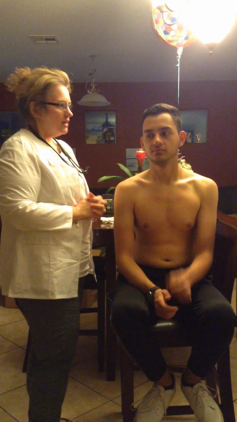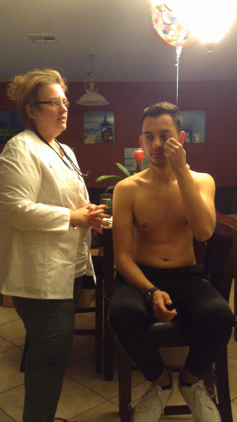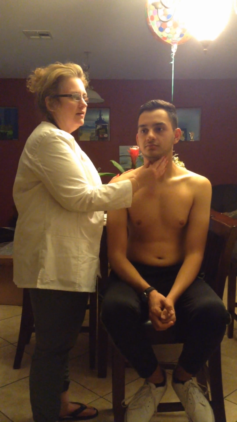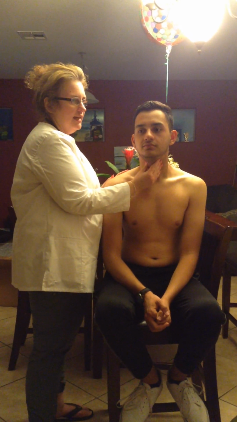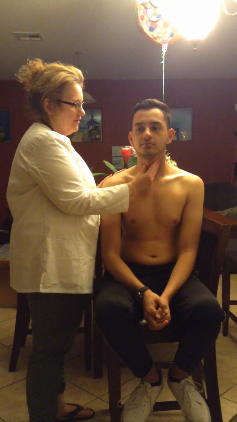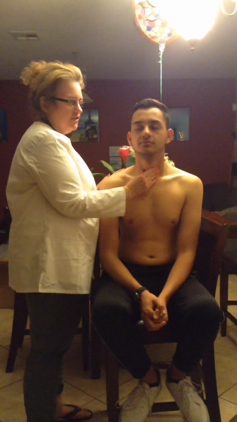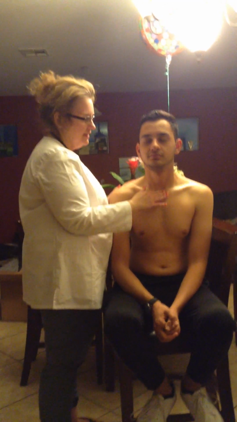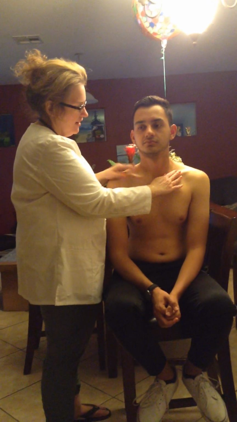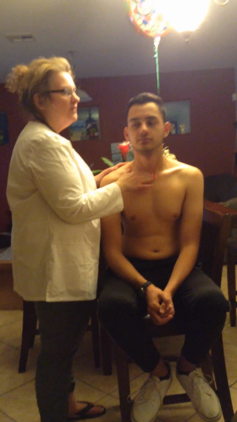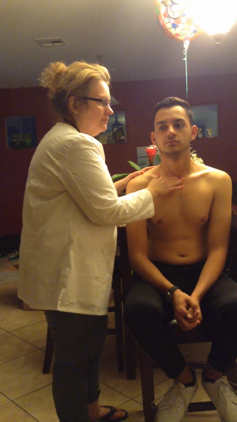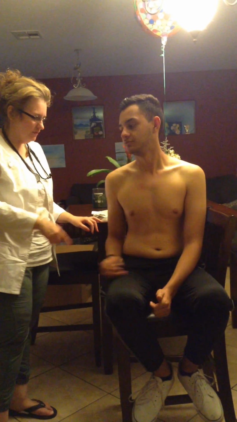Okay, very good. So right now, I'm going to have David stay where he is, and I'm feeling for his trachea, which is nice and centered. I don't feel any deviation of his trachea. Also, his notch here is nice and centered along his clavicle area. So I don't feel any abnormal deviations right here. Okay, David, would you go ahead and turn around?